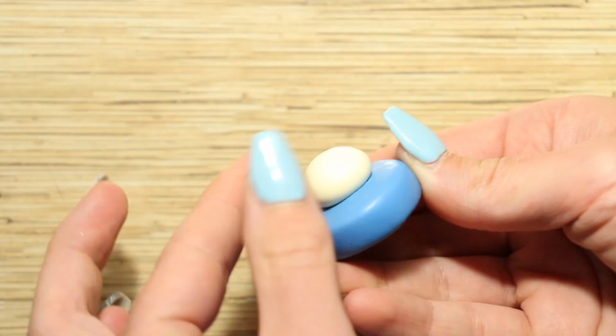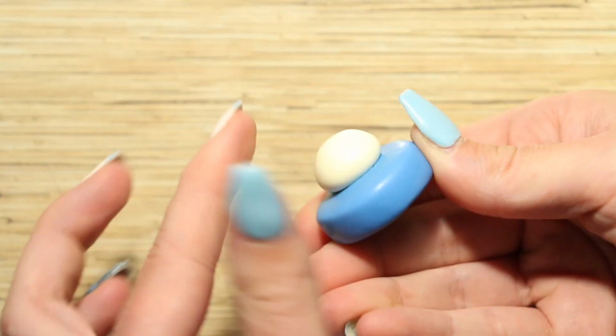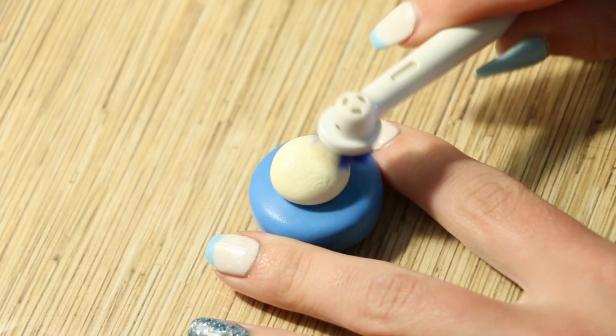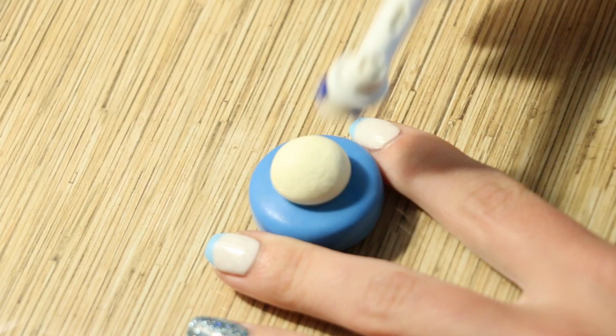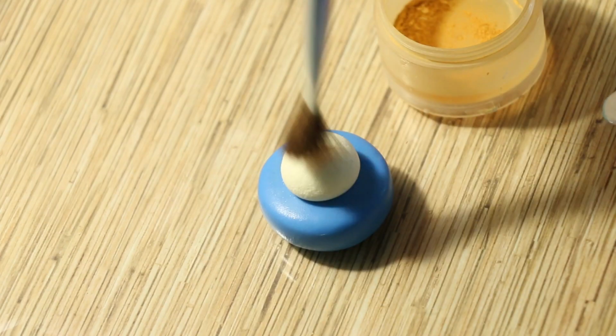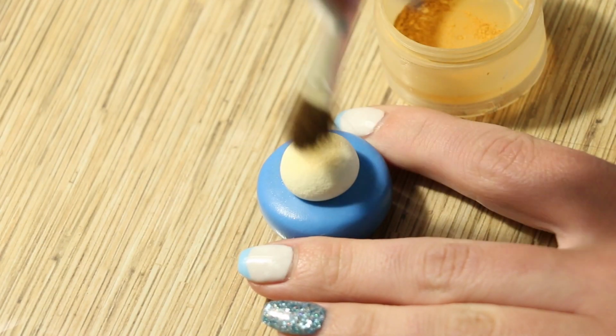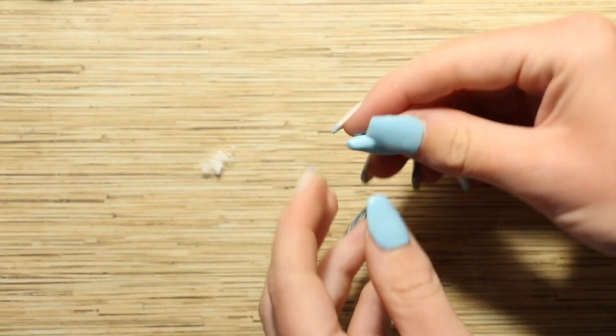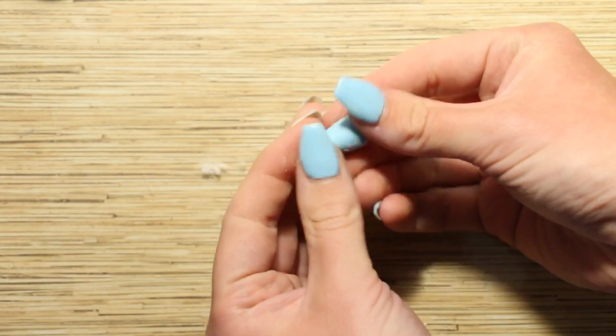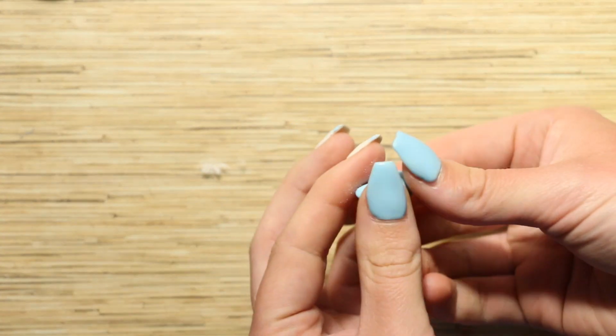So you can see here that I've got my cupcake base mold and I placed in some dark blue clay, and then here I'm working on the cake part, just adding some texture and some shading to make it look a little bit more realistic. For the frosting, it's going to kind of act as the ocean. So here I have some light blue clay, which actually matches my nails really well.